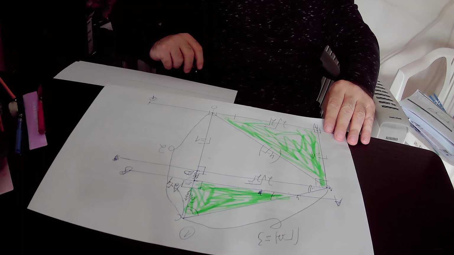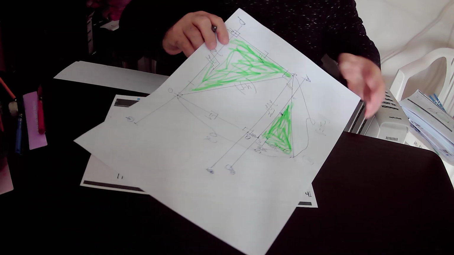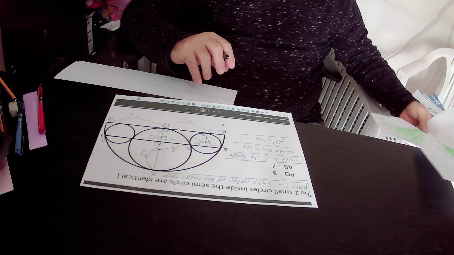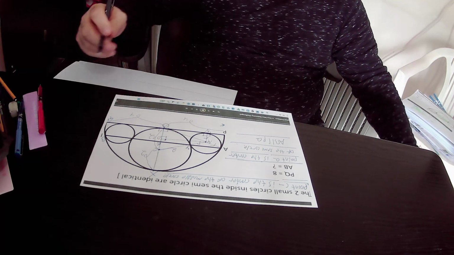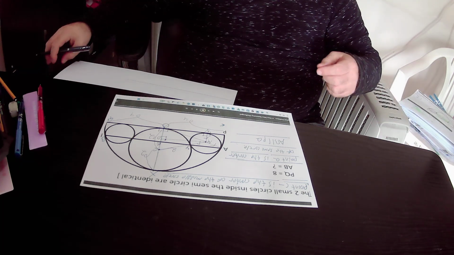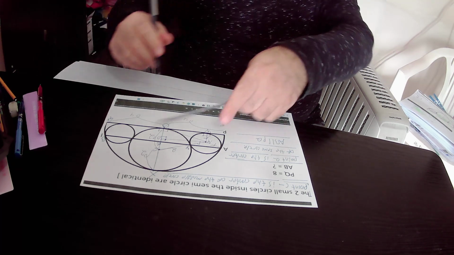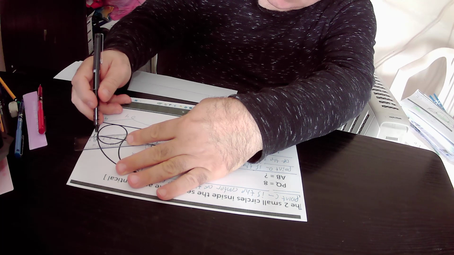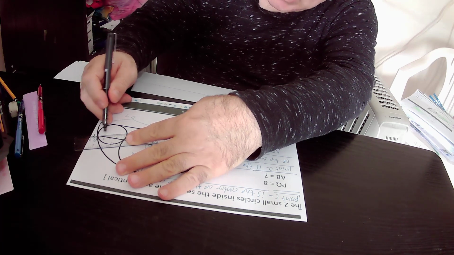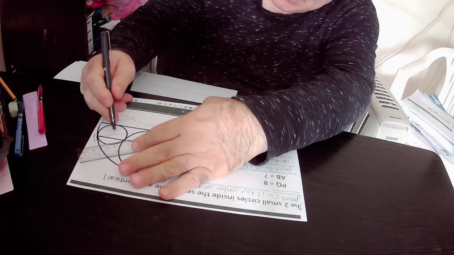And in the next step we will join together points O and B by a straight line. What is OB? OB is the radius of the semicircle, that is to say it equals 4 units.